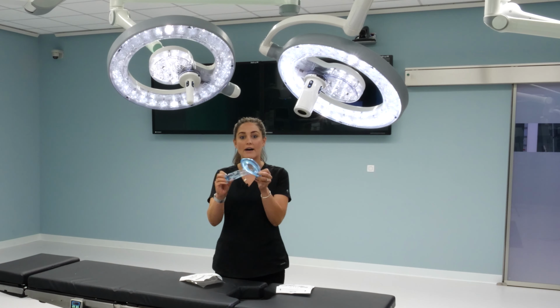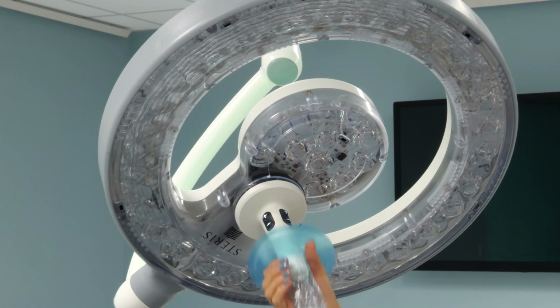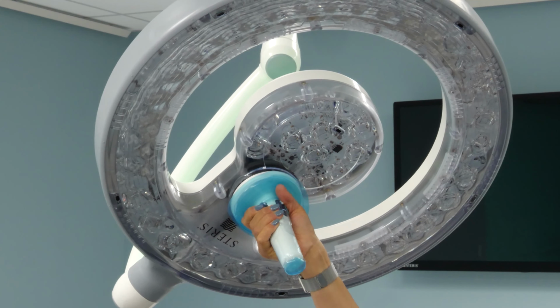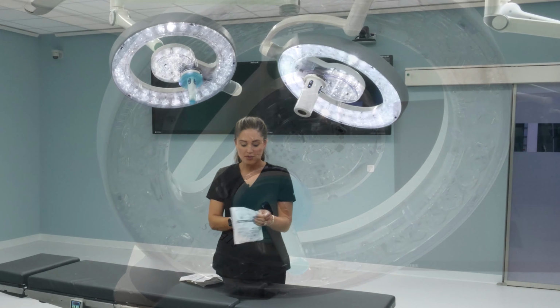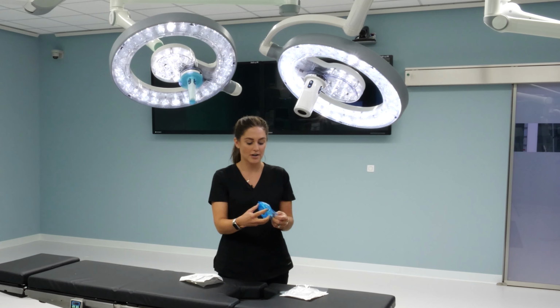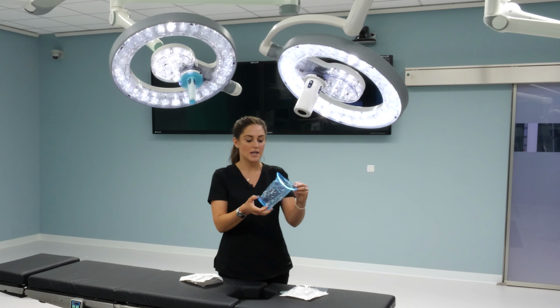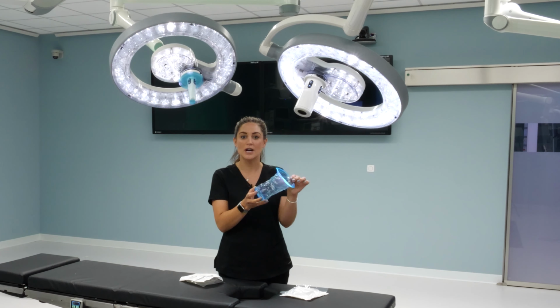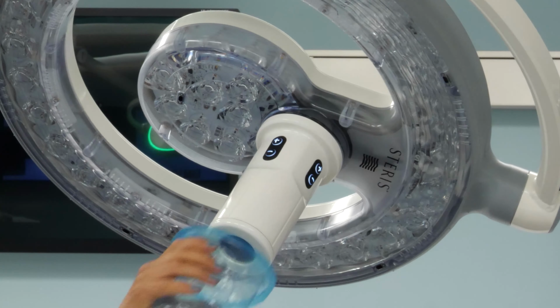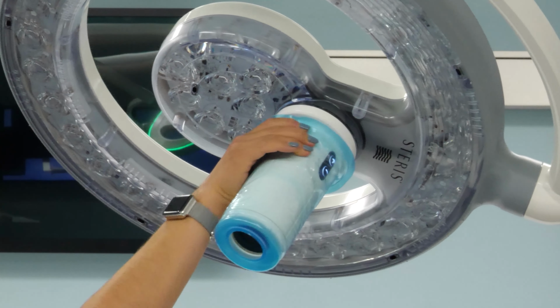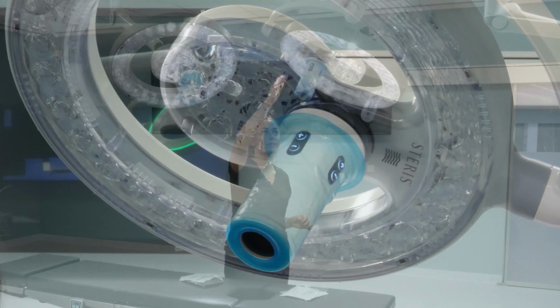This is your sterile cover that you simply slide onto your light, and you now have sterile control of the buttons. This is your sterile camera cover. It's easier to stretch out the cover before sliding it on. Slide up once it's fully extended with a slight twist.